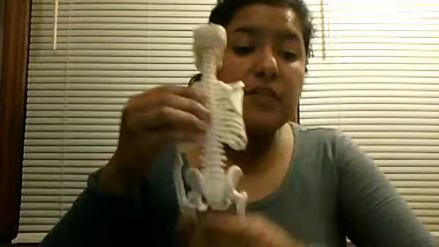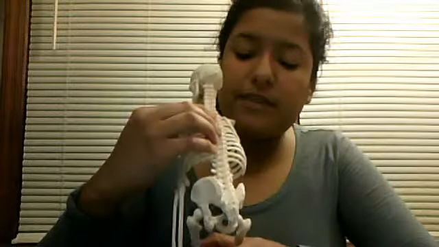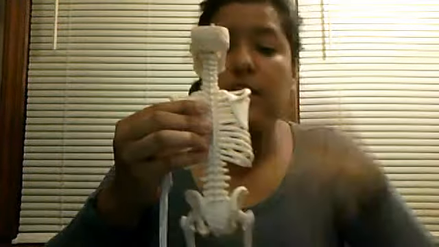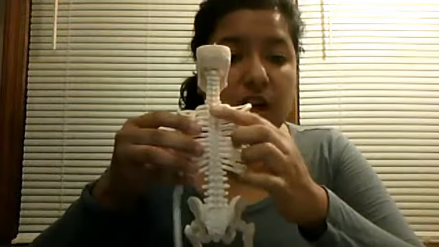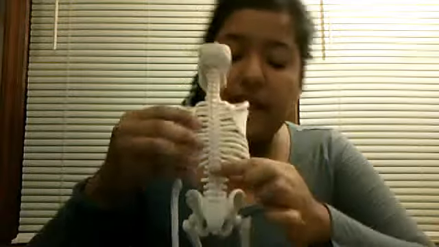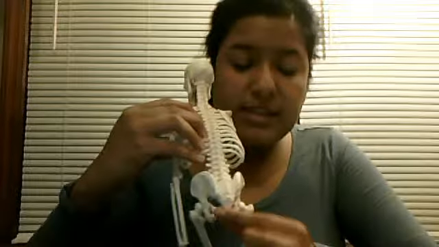Okay, now let's go over the vertebral column. The vertebral column consists of 5 different regions. First, we have the cervical vertebrae. Then we have the thoracic vertebrae. Then we have the lumbar vertebrae, the sacrum, and then the coccyx.